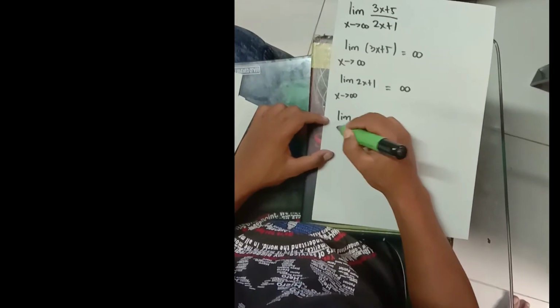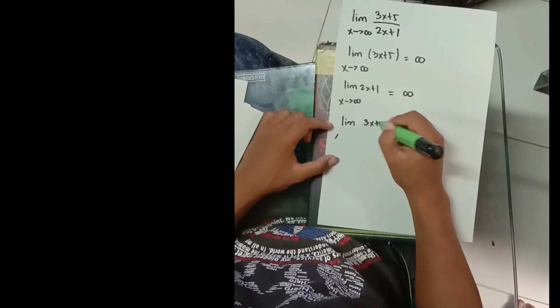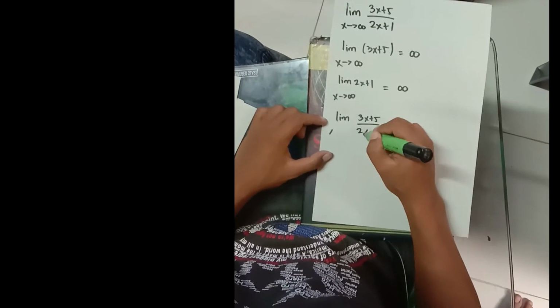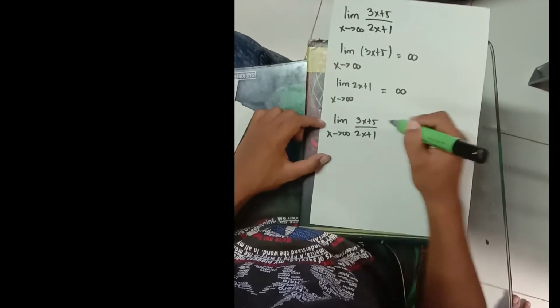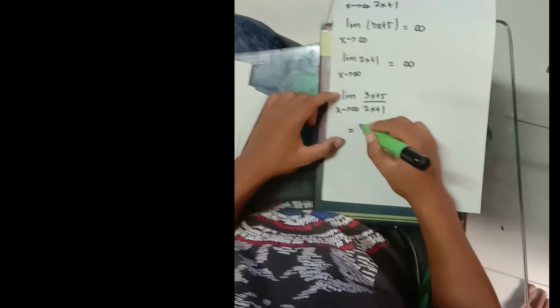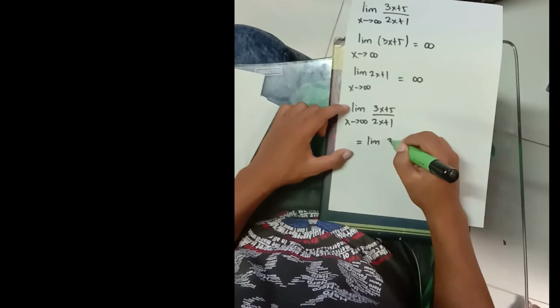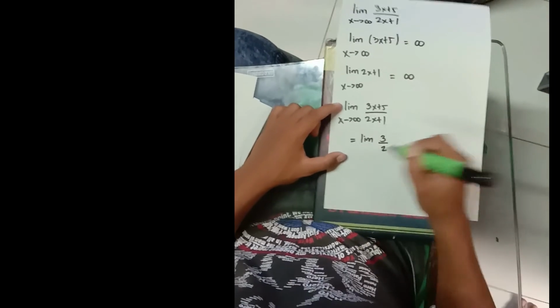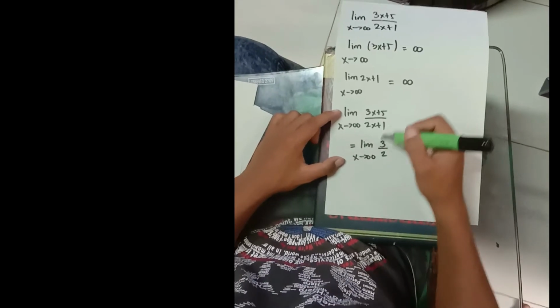the limit of 3x plus 5 over 2x plus 1 as x approaches infinity. So we can obtain the limit of 3 halves as x approaches infinity.